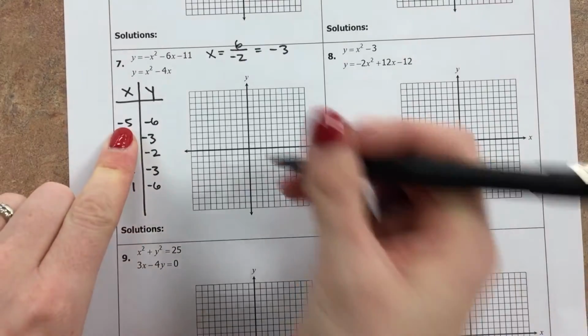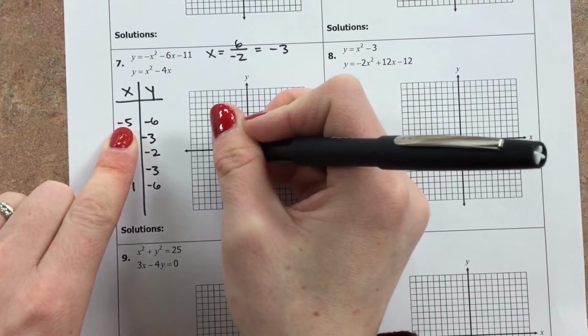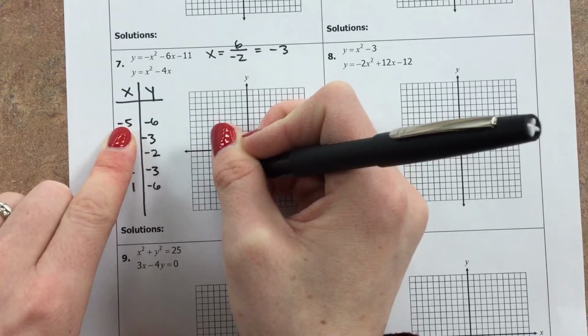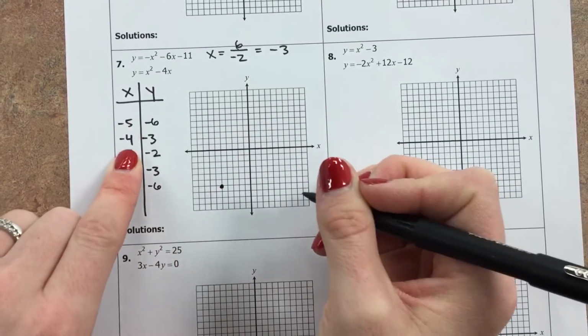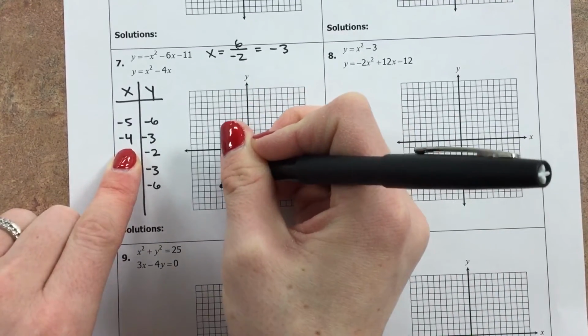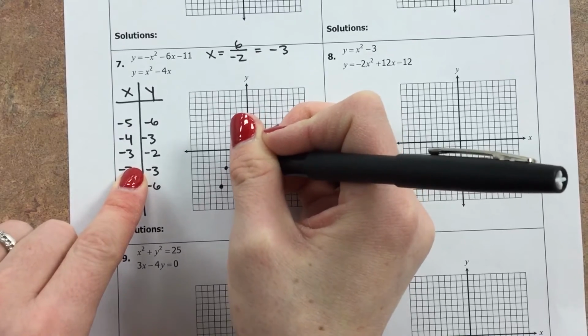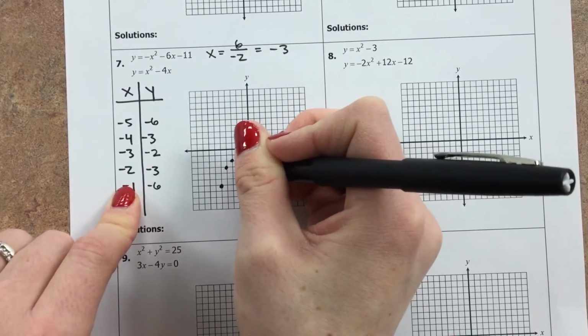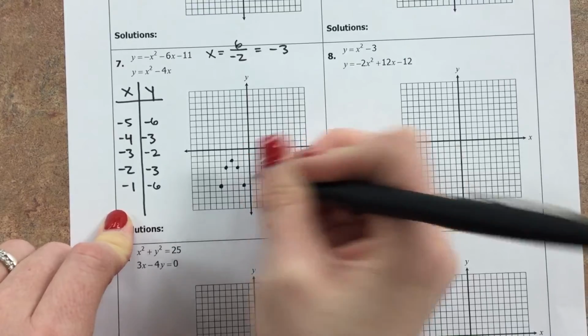So let's plug in those points. So negative 5, negative 6. That's our first point. Negative 4, negative 3, negative 3, negative 2, and then I mirror back down in the other direction.